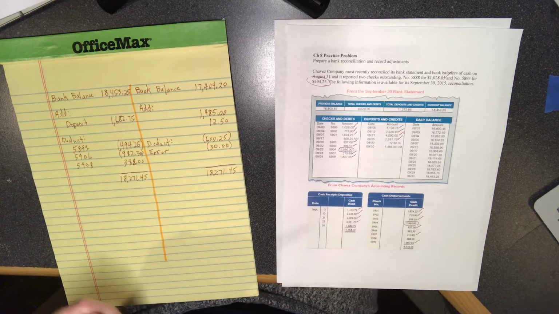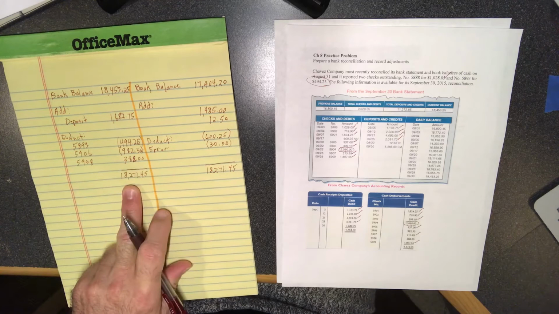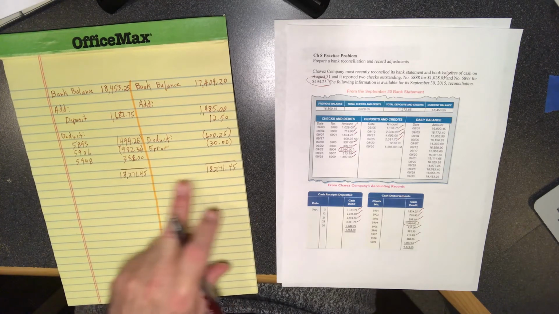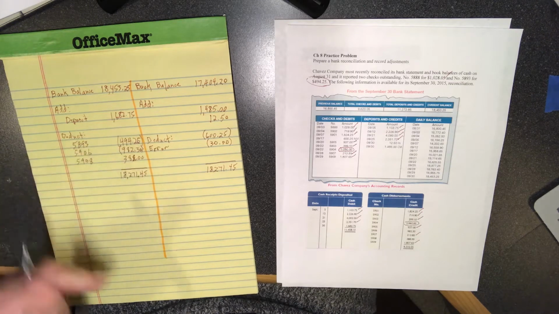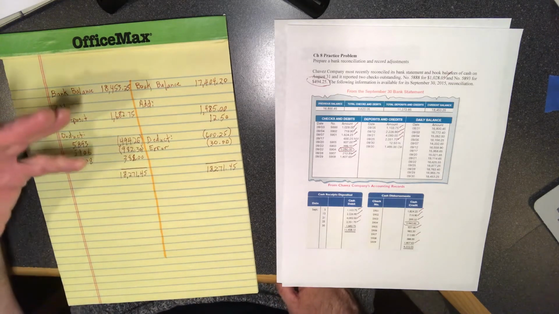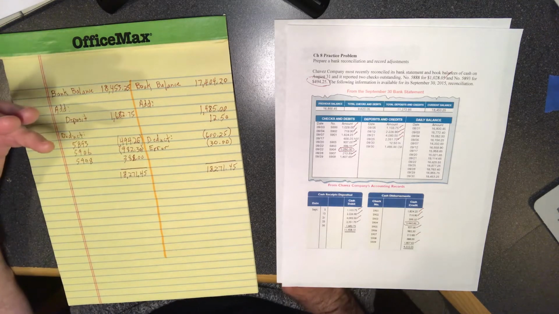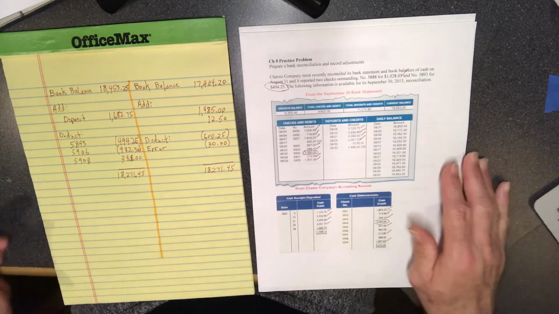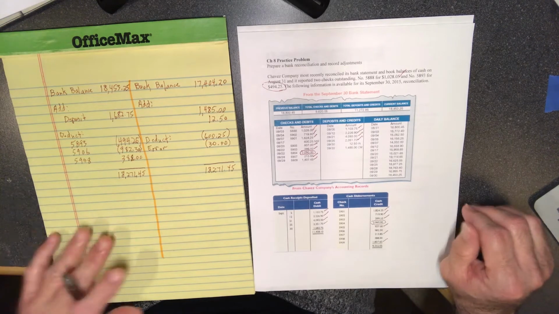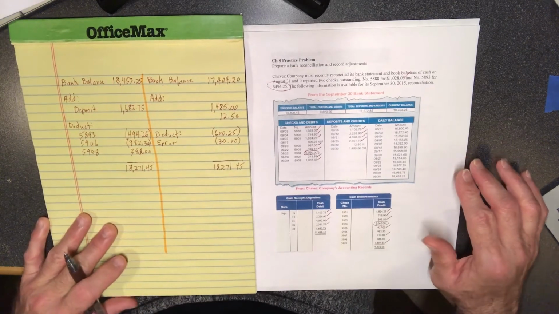So in other words, the number here and the number here, they agree. They're $18,271.45. So they agree. I have now balanced my reconciliation. I'm now in agreement. Everything is set up the way it should be. I have accounted for everything that's been outstanding.